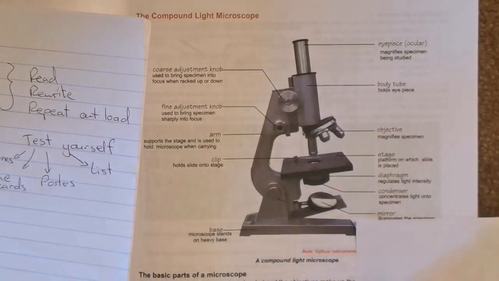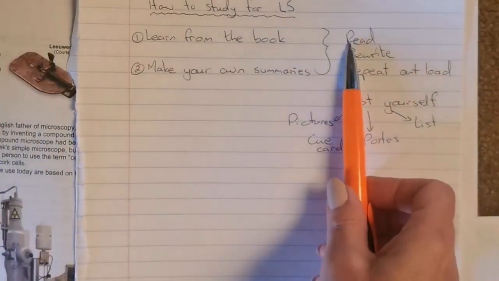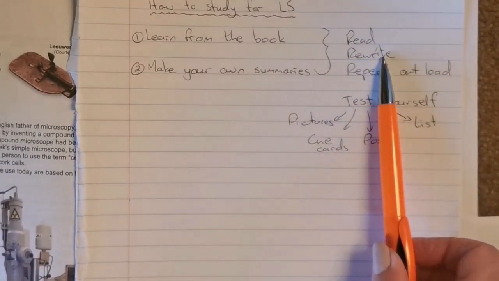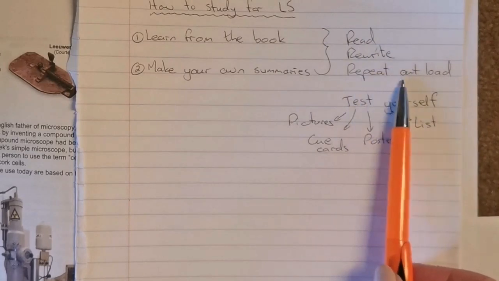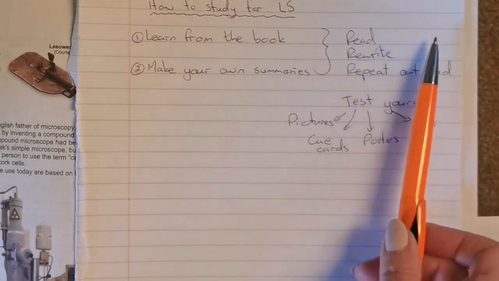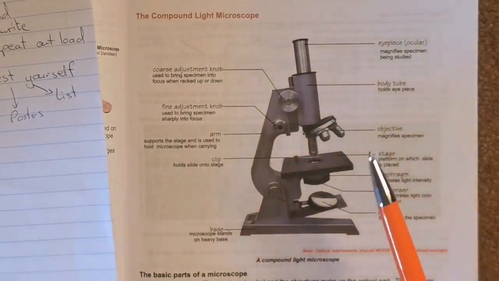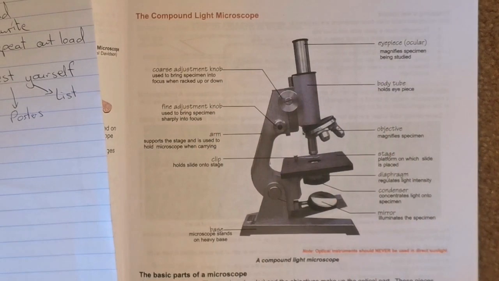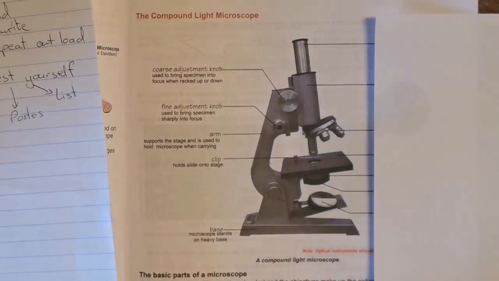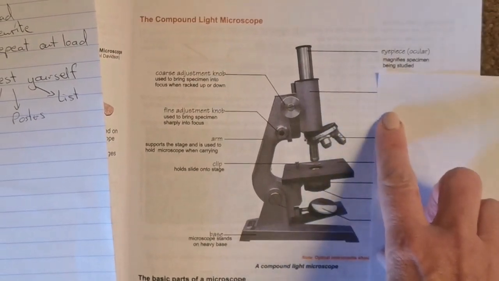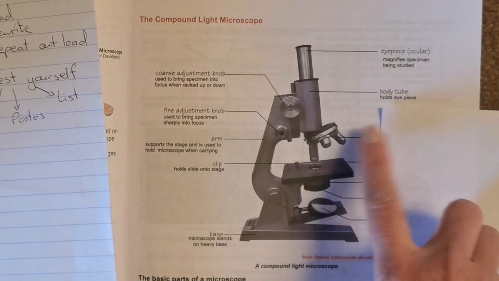So, that's how you do it. You will read each one individually out loud. Then you rewrite them so you make sure you know the spelling. Then you repeat it out loud to yourself. Once you've done this with the entire picture, so now you think, okay, I know the whole picture, now I need to test myself. So obviously the way I taught you just now, I said you can just put a piece of paper on there and then you can test yourself. Okay, I think that's the eyepiece. Yep, I'm right. That's the body tube. Yep, that is.